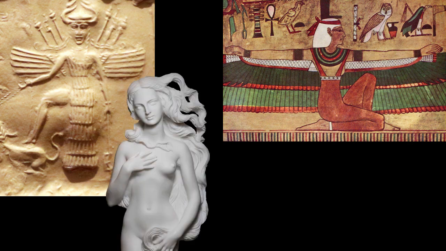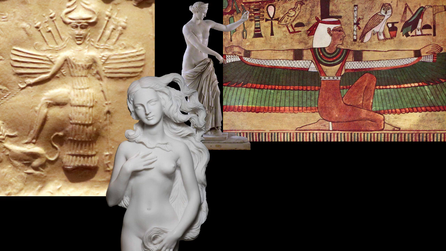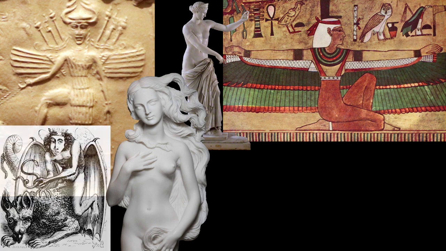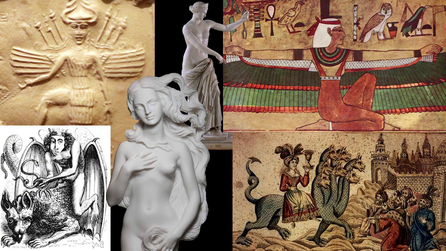Other well-known gods are mentioned in the Bible as well. Ishtar, the Babylonian goddess of love, is the same as Isis or Aset in Egypt, Aphrodite in Greece, and Venus to the Romans. The Bible called her Ashtaroth and the Whore of Babylon.